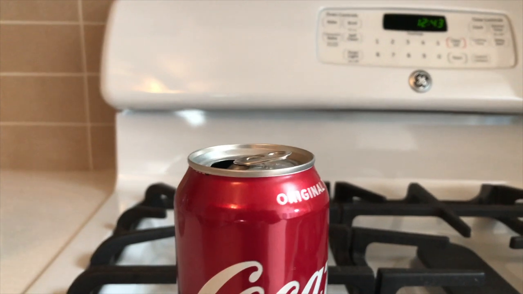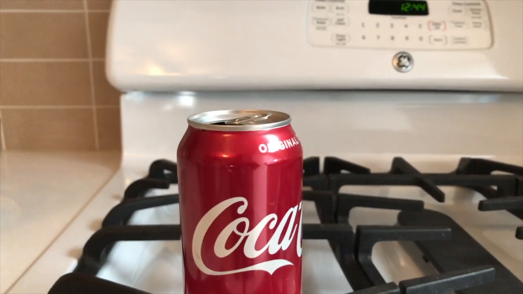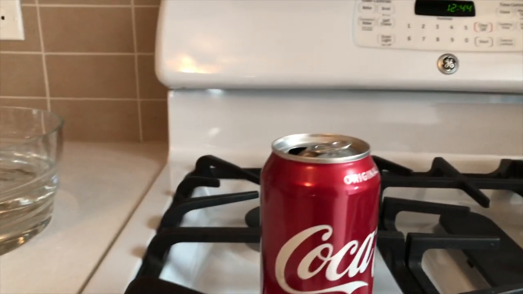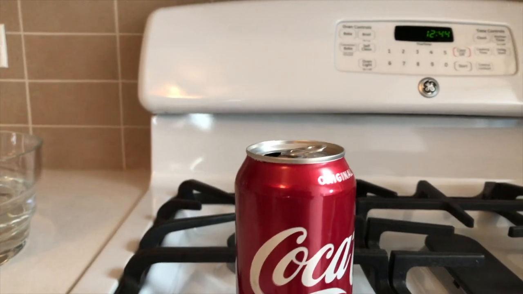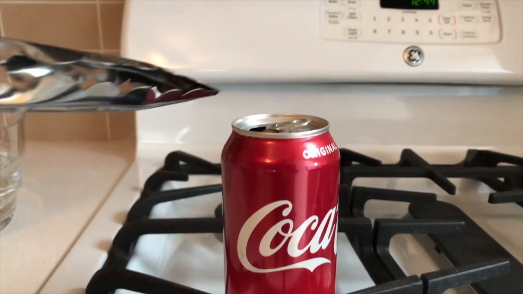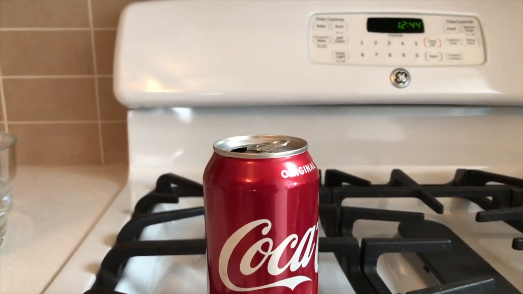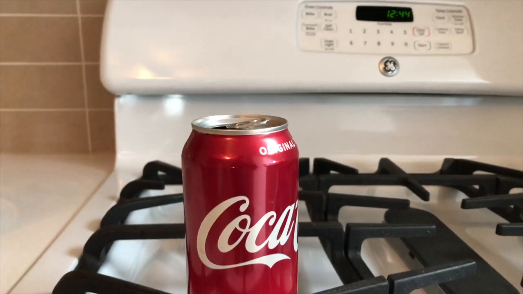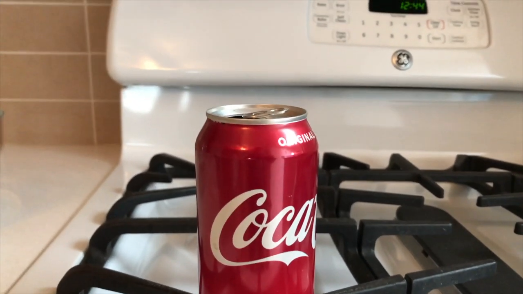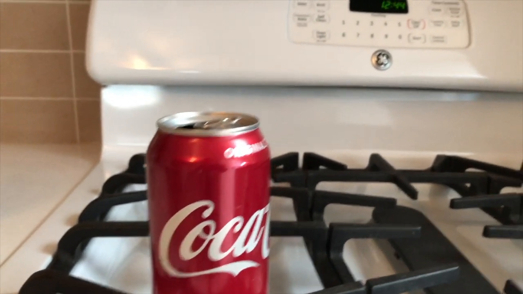Alrighty, we are at the point where we are going to take our can and place it into the bowl of cold water. It's kind of hard to see at the moment, but right around here there is some smoke that is occasionally coming up, and you may be able to see it briefly. We are going to shut our burner off and quickly take the can and place it into the water. So here we go.